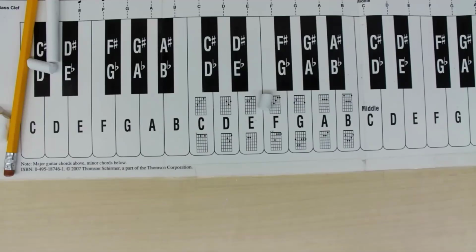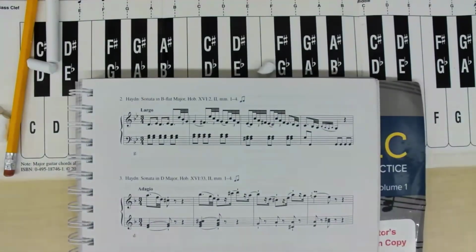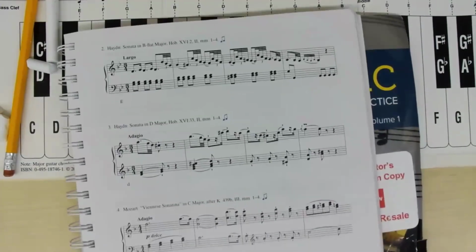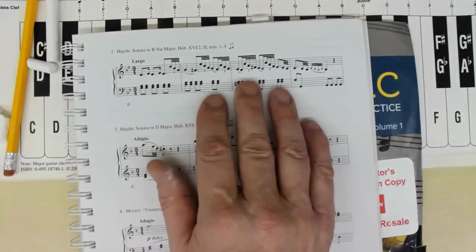We'll continue along with that. So when you're on the hunt for harmony in music, we're in a minor key. The tell is always going to be accidentals.